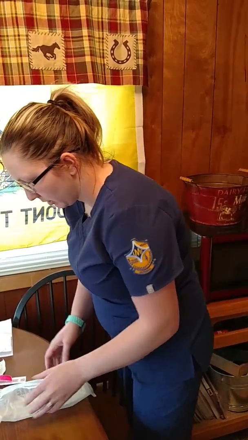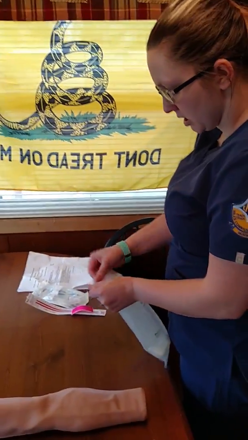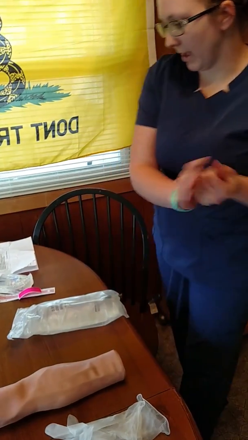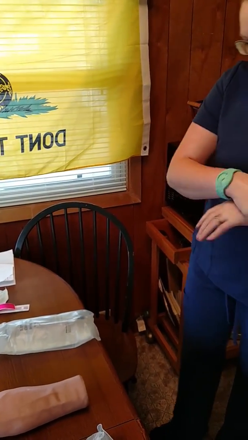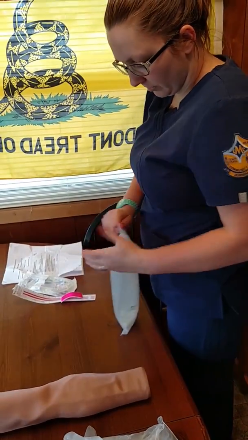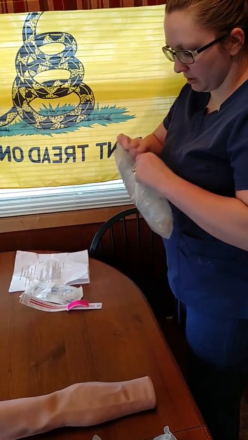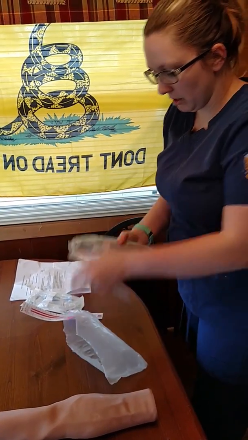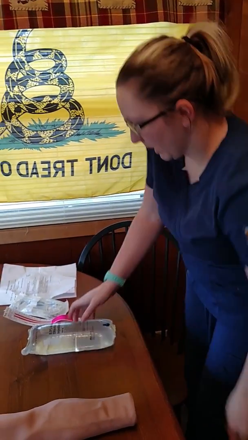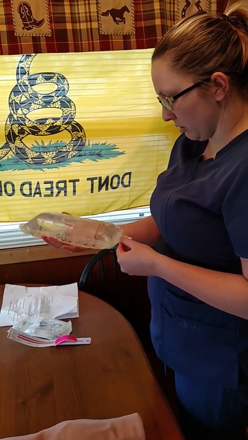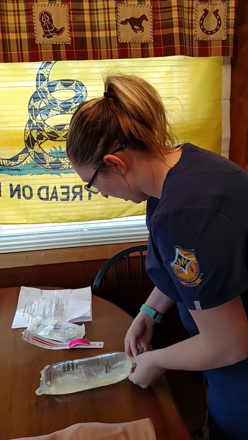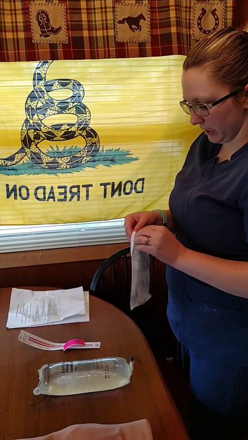Once I get this set up, I'm going to go ahead and just wash my hands here real quick and then get my IV set up before I head to the patient's room. And I'm just going to check my bag, make sure that there's no leaks, no cracks, that there's no particles hanging in it. And we'll go ahead and get started setting it up.